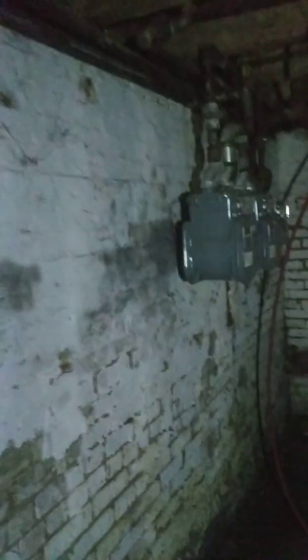You have the gas meters. There seems to be some issues over here with the water connection. I hope we don't have to get into a water main.